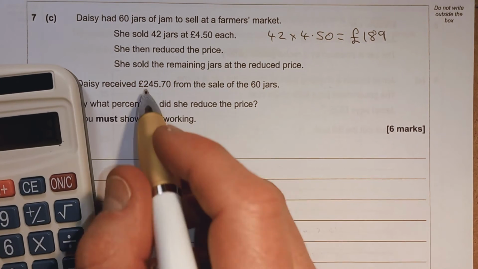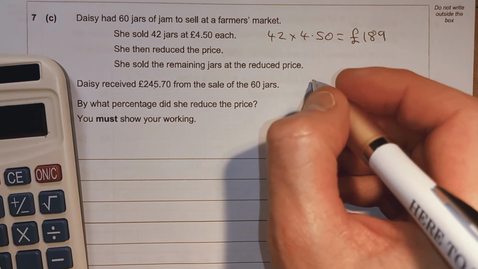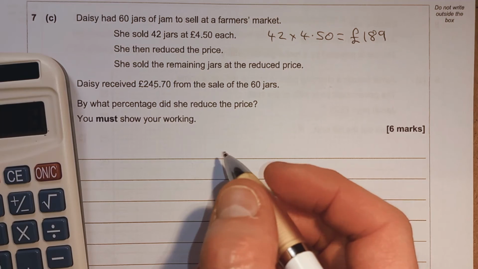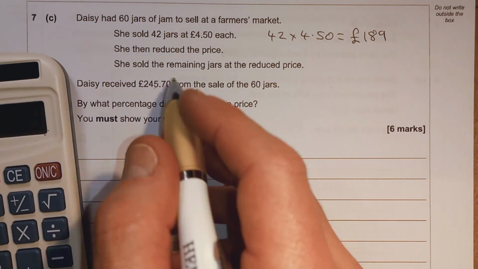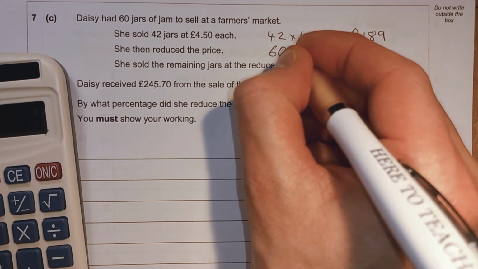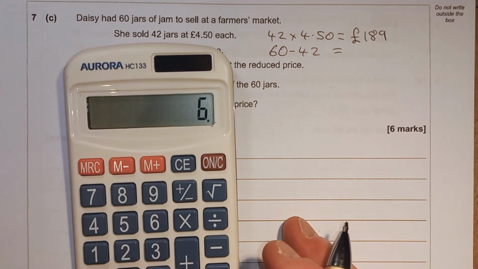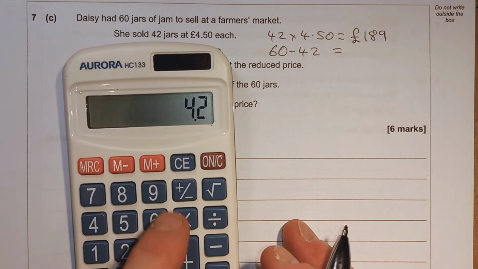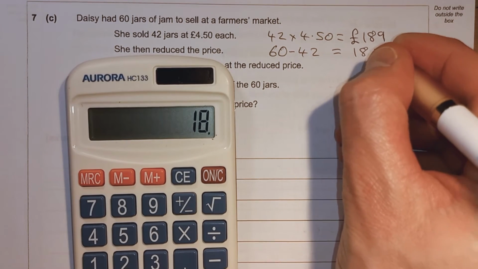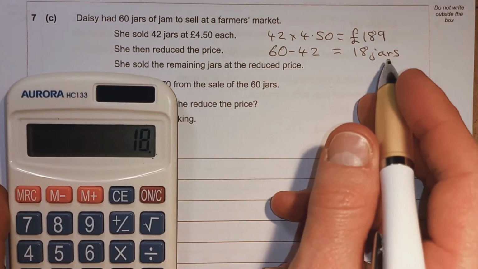Okay. She received £245.70 for all 60 jars. So let's find out how much money she made from the other jars. Well, in fact, before we even do that, we can say, well, if there were 60 jars to start with, she sold 42 of them. How many are left? So that's 18 jars left. Okay. So now we can say how much money did she get for those 18 jars?